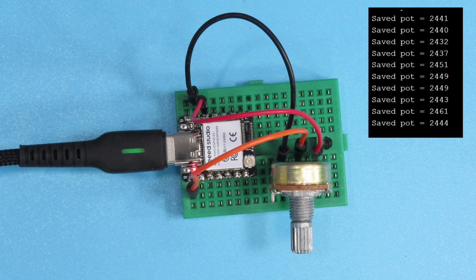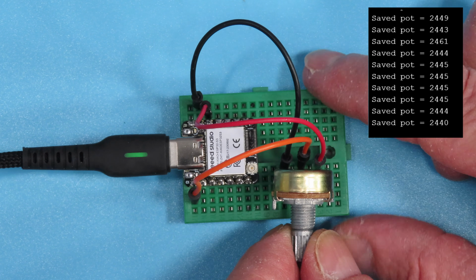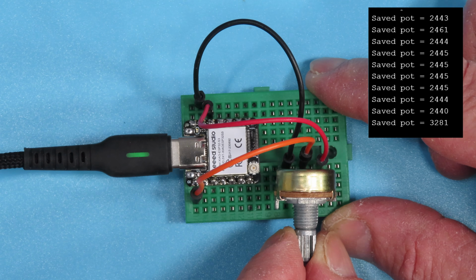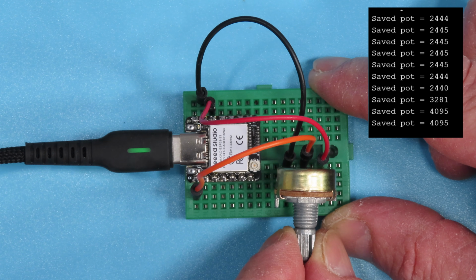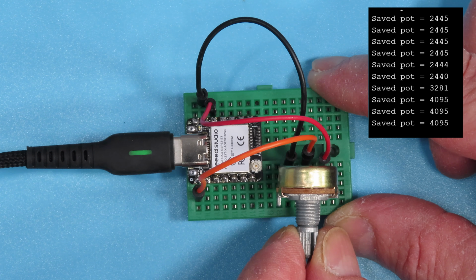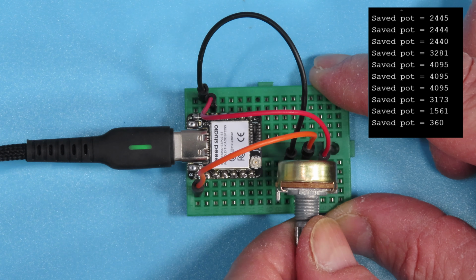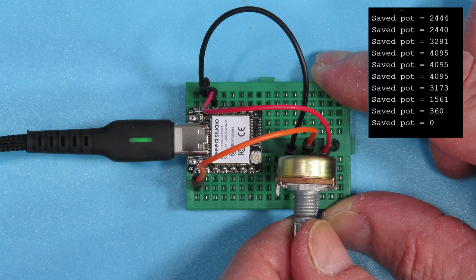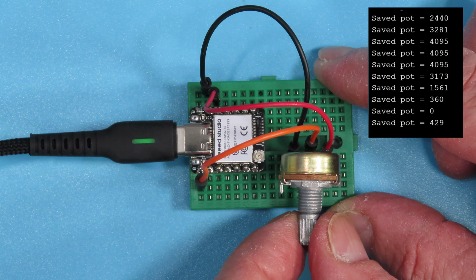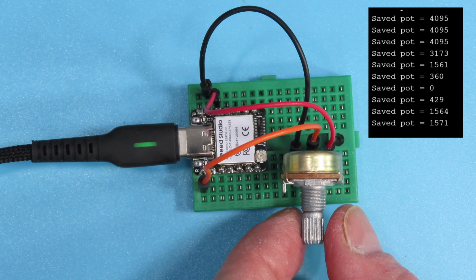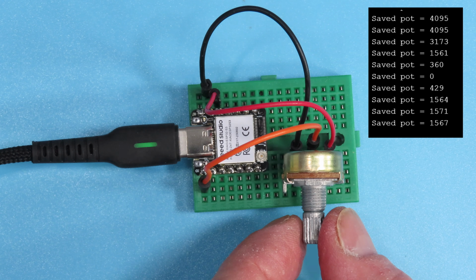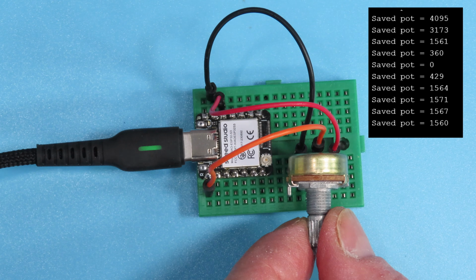And so here's my experiment wired up on a very tiny solderless breadboard, and it's actually running at the moment. If we look at our serial monitor, and I move the pot around, we can see that I get the values. I go to one end, I get 4095, and we'll move it down to the other end. The values drop all the way down to 0. And so let's just put it somewhere in the middle there. Okay, so it's continually saving the value over here to the internal memory.